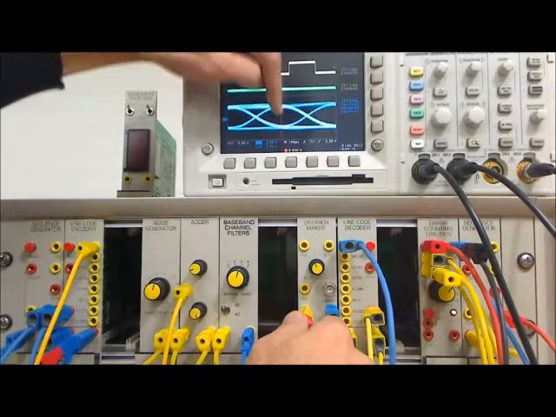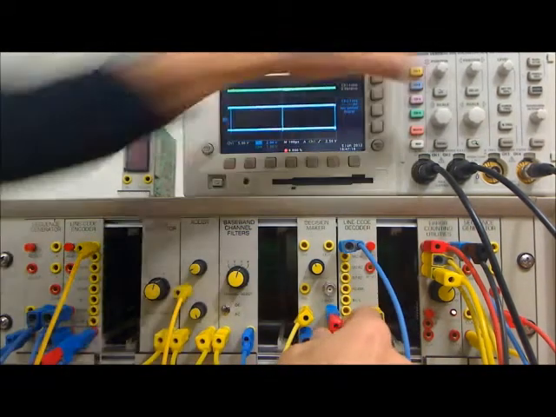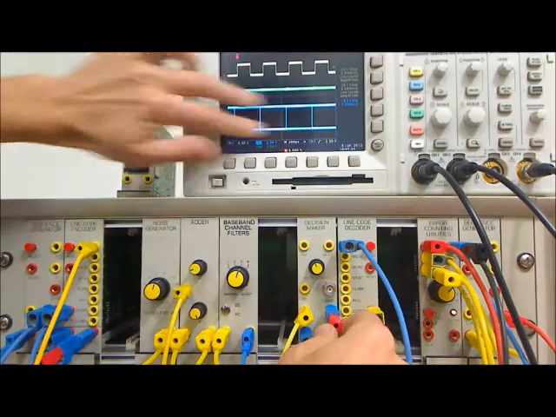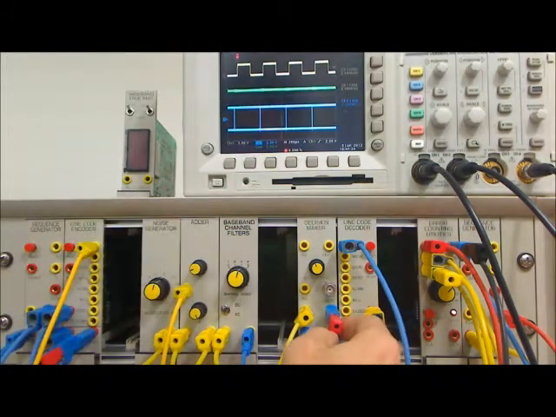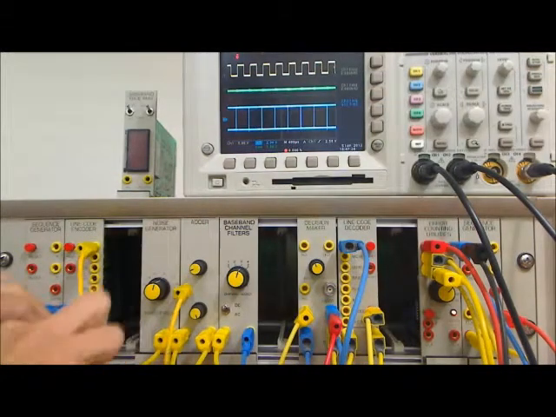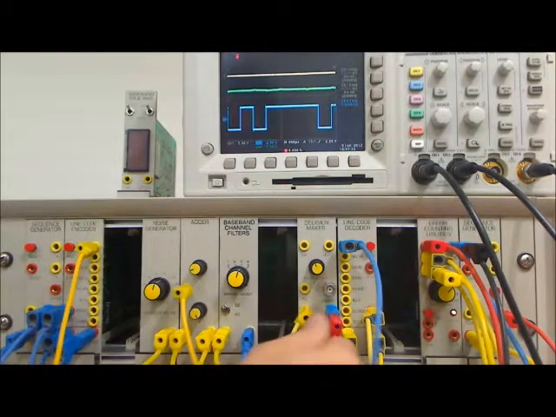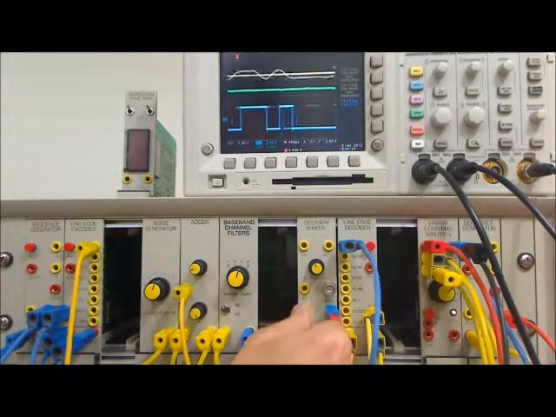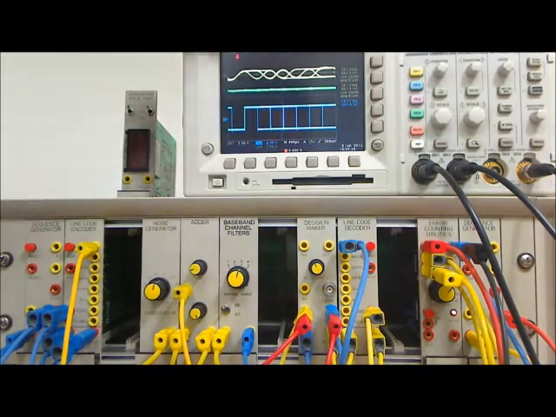We have the optimum level, we have a decision point in the middle. Now view the output from the decision maker. You can see that it's a cleaned up line coded version of the input. Okay. Now we'll try to use both of our channels on our scope to look at both the bit clock out. We can look at the clean signal out and the input.